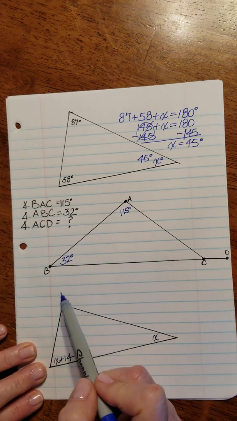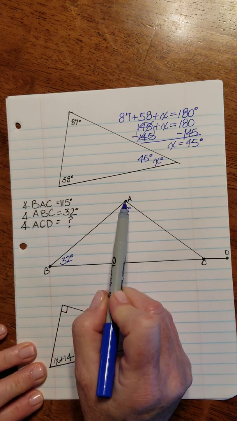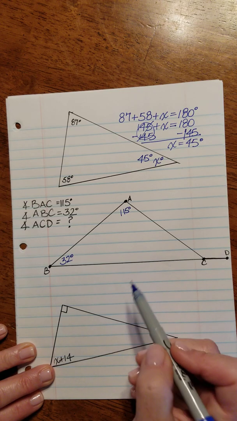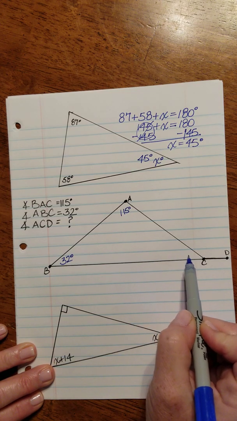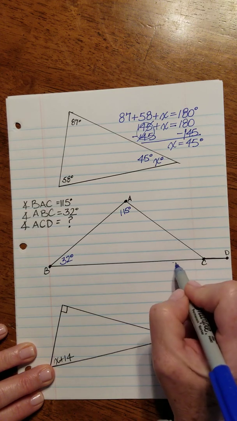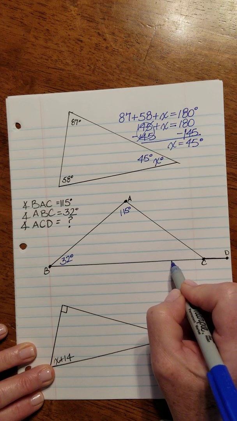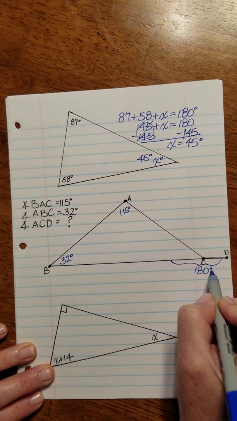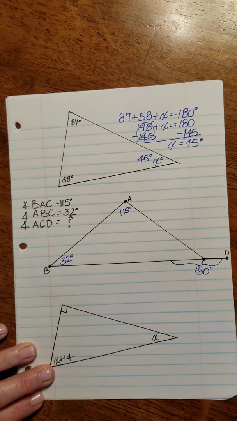This is asking us, though, what is the measure of ACD? So in order to find that, actually, there are two different ways to find this. So one way that we know is we can find the measure of this angle because these two angles are supplementary. We know these two equal 180 degrees. So we find the measure for this one, then we can find the measure for this one. So let's do that first.